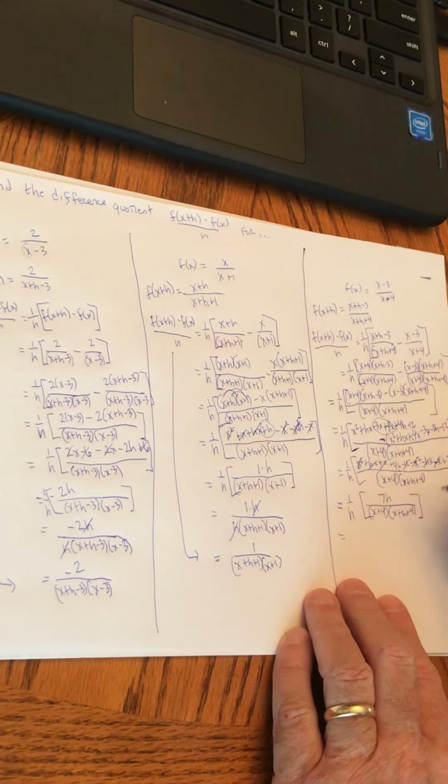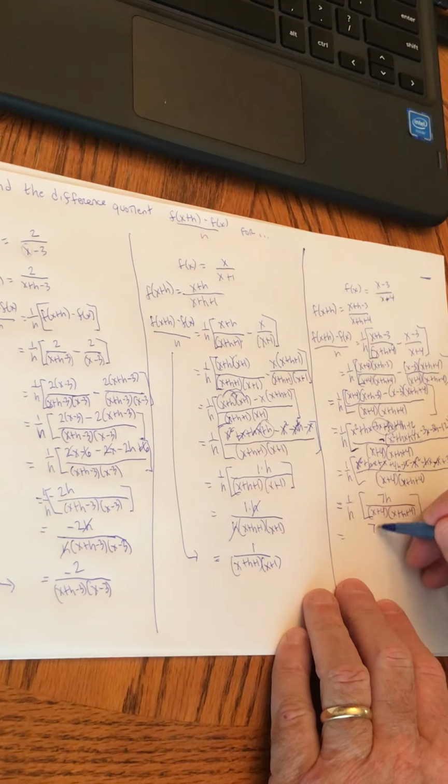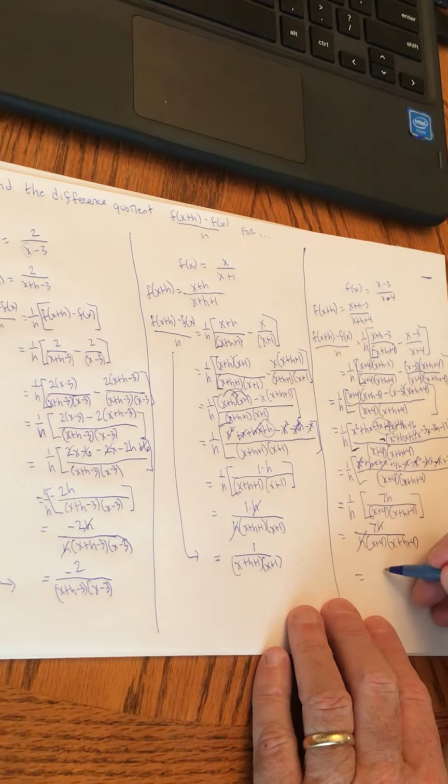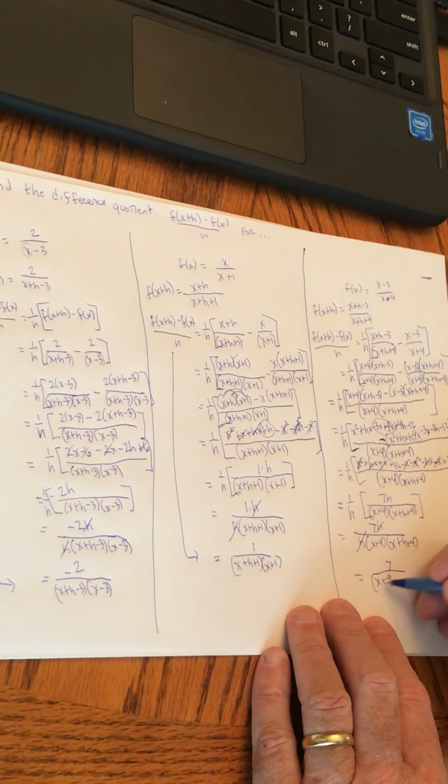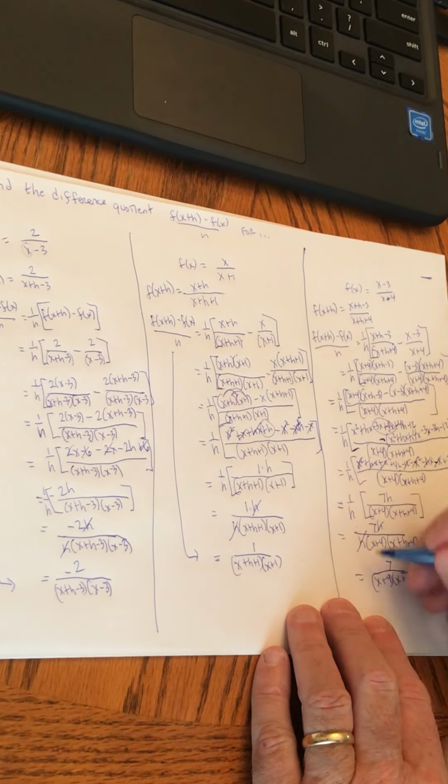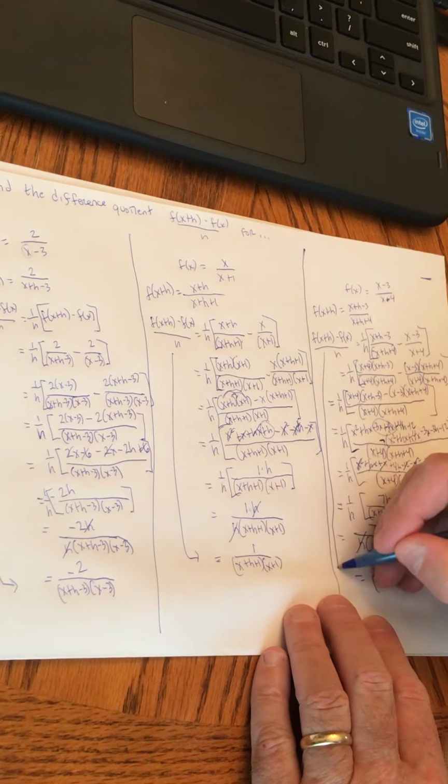Now I'll multiply this 1 over h times that and get 7h over h times x plus 4 times x plus h plus 4. The h's cancel, and finally I get 7 over x plus 4 times x plus h plus 4. And that is my difference quotient.